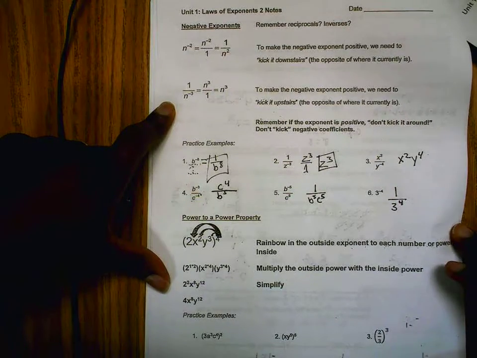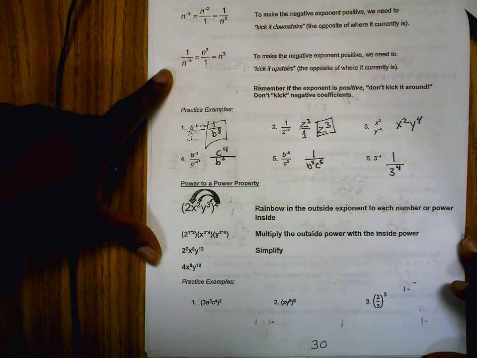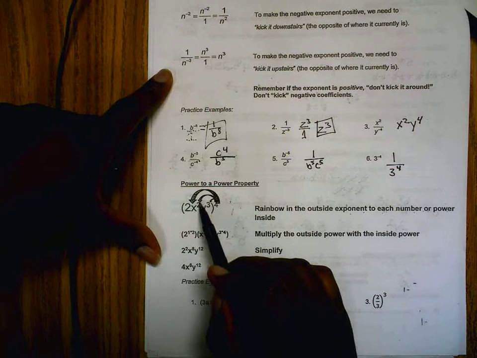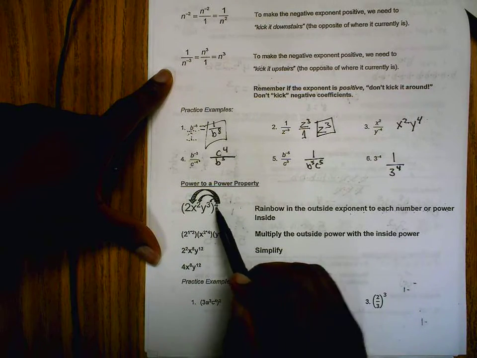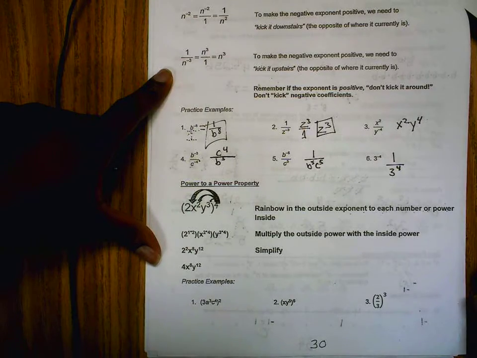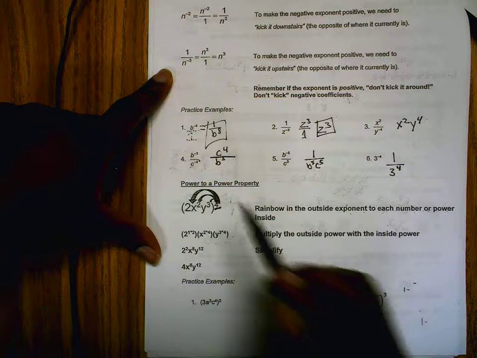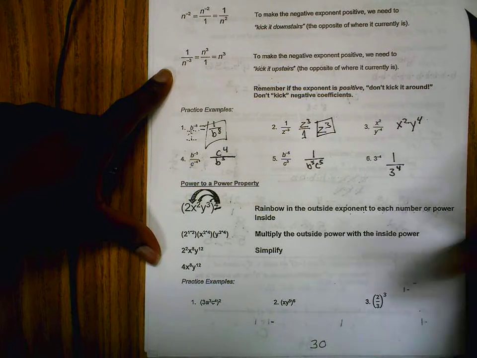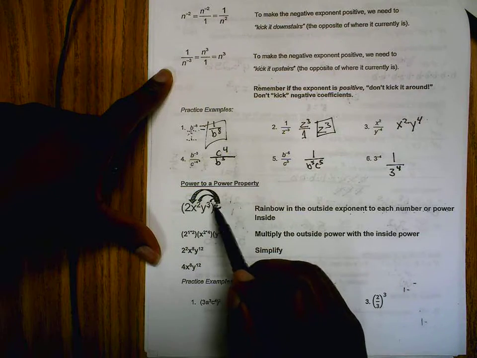Alright, now we have to do the one that can be a little more tricky, power to a power. If you see here, we are simply using the distributive property. We are going to distribute this power to everything inside of the parentheses. So that's going to be 4. When we distribute, what operation do we use? Yes, we use the multiplication operation. So we're going to use the same thing with power to a power. 4 times 3, 4 times 2.